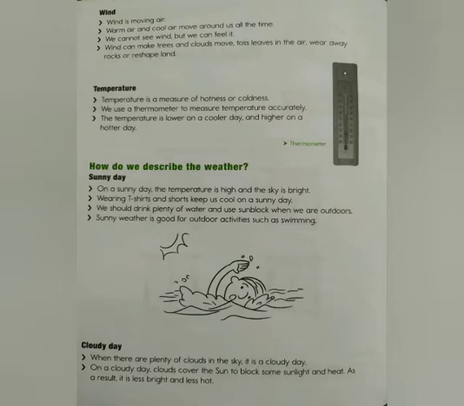So on a sunny day, the temperature is high and the sky is bright. Wearing t-shirts and shorts keeps us cool on a sunny day. We should drink plenty of water and use sunblock when we're outdoors. Sunny weather is good for outdoor activities such as swimming.